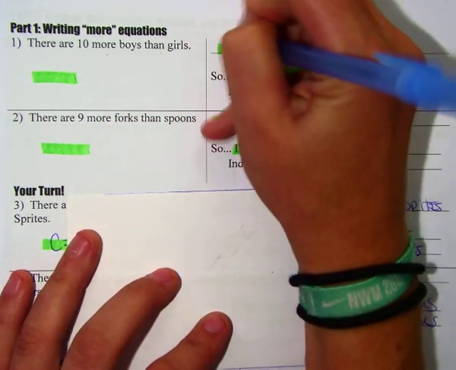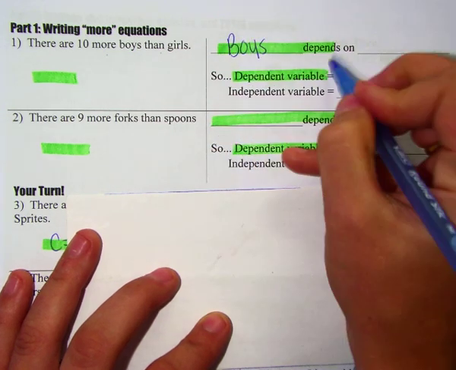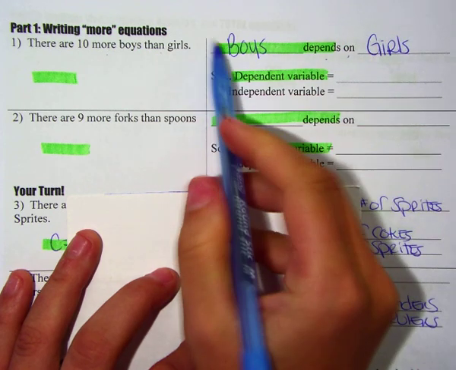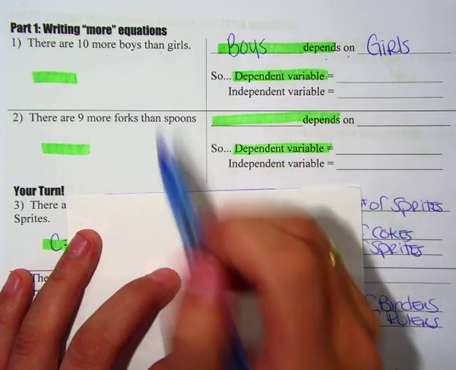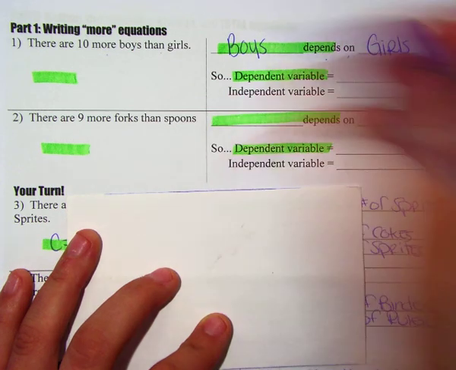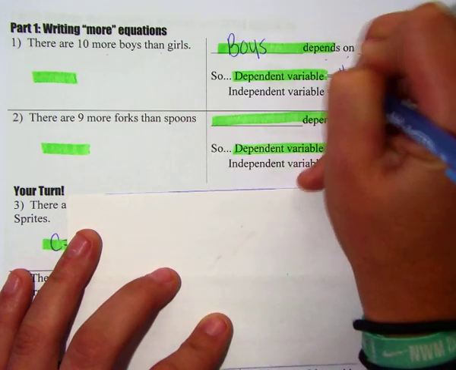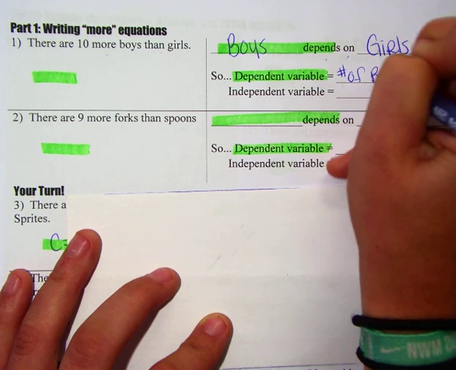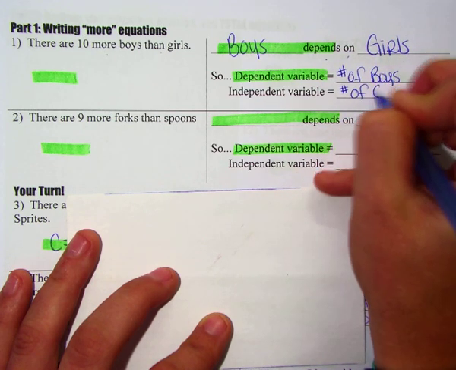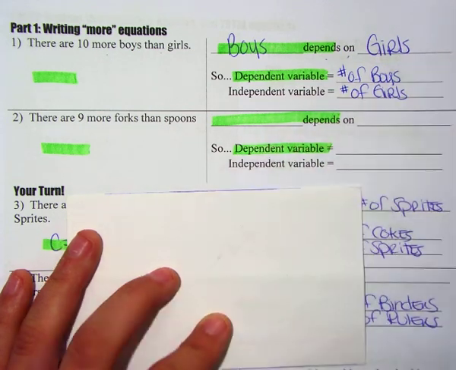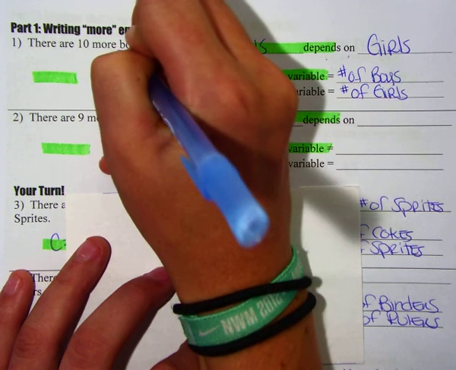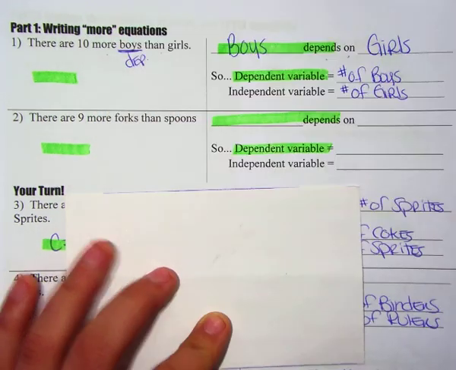Like we said before, how many boys there are depends on how many girls there are. Because we could say there are 1, 2, 3 girls, and how many boys there are depends on how many girls we choose. So the dependent variable is the number of boys, and that depends on the independent variable, number of girls.